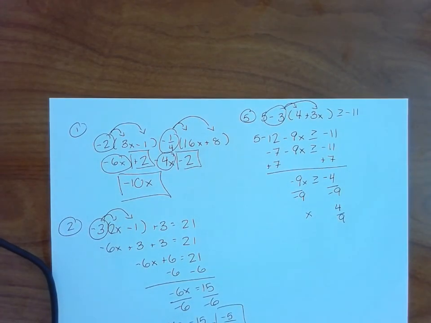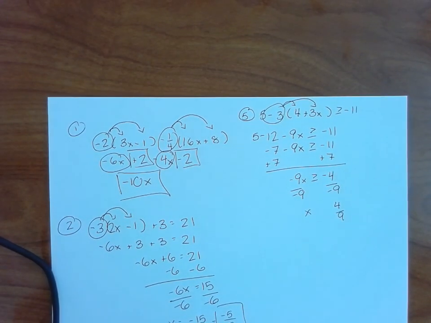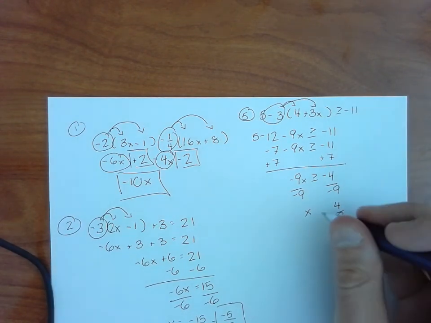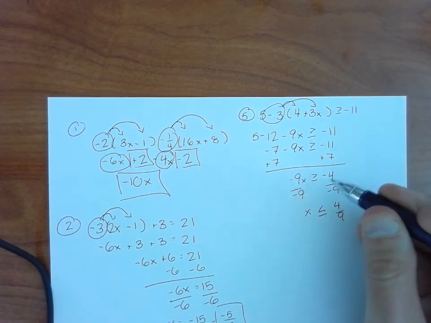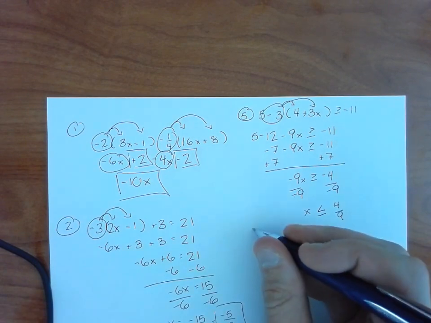And at the end of every inequality problem, you have to ask yourself, do I flip my inequality or do I keep it? In this case, you have to flip it because you divided by a negative. Since I divided by a negative on both sides, you flip the inequality.